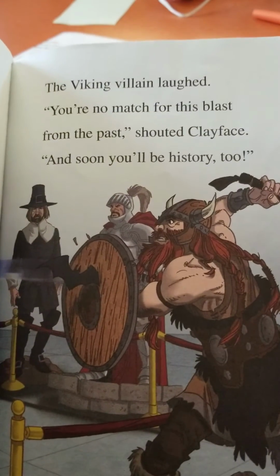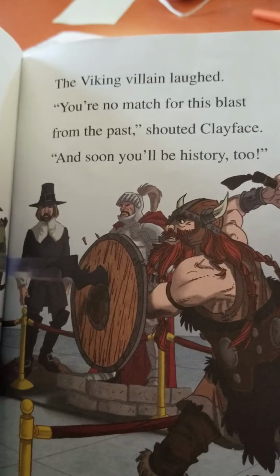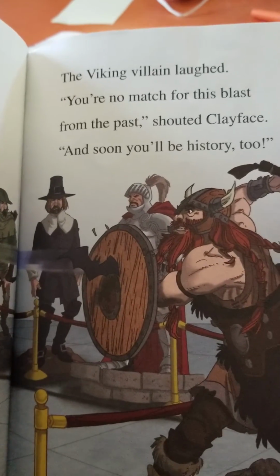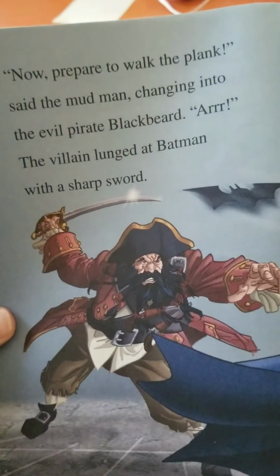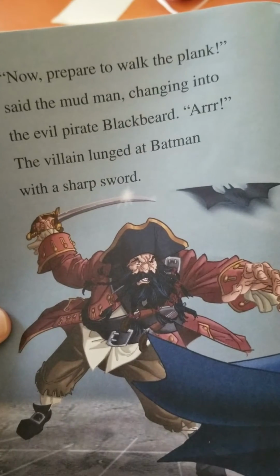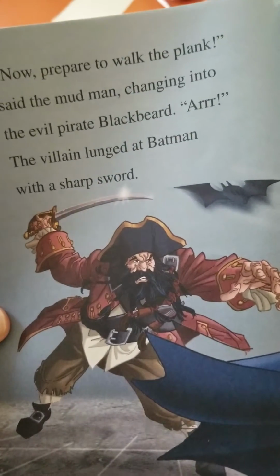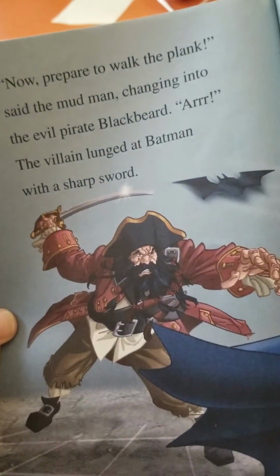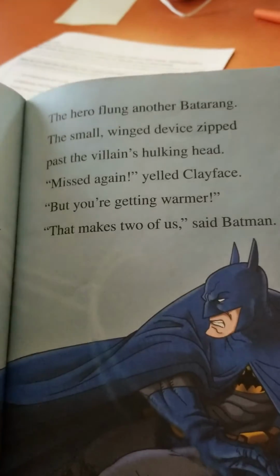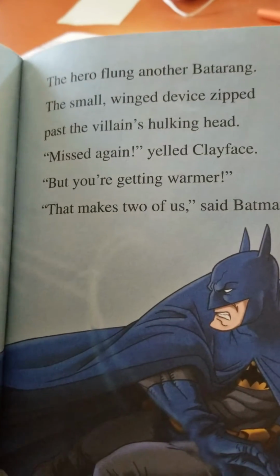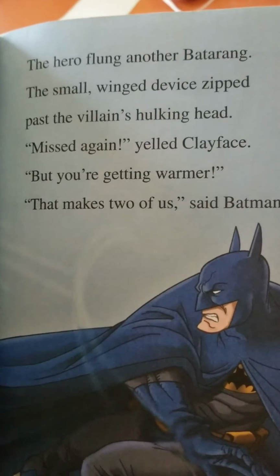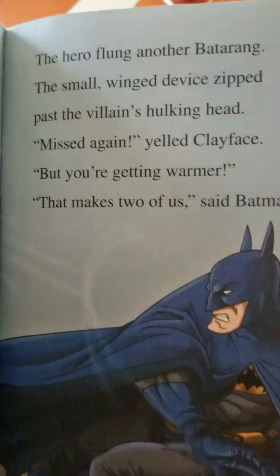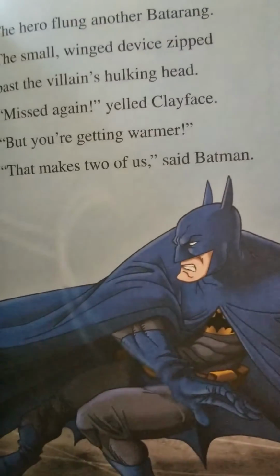The Viking villain laughed. "You're no match for this blast from the past," shouted Clayface, "and soon you'll be history too." "Now prepare to walk the plank," said the Mudman, changing into the evil pirate Blackbeard. "Arr!" The villain lunged at Batman with a sharp sword. The hero flung another batarang. The small winged device zipped past the villain's hulking head. "Missed again," yelled Clayface, "but you're getting warmer." "That makes two of us," said Batman.